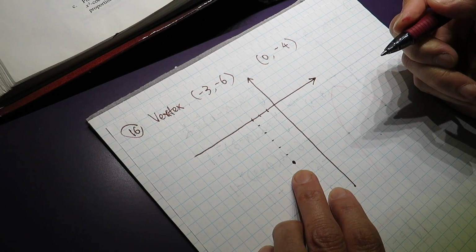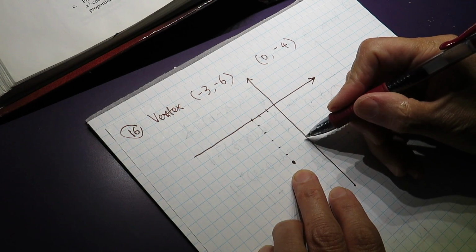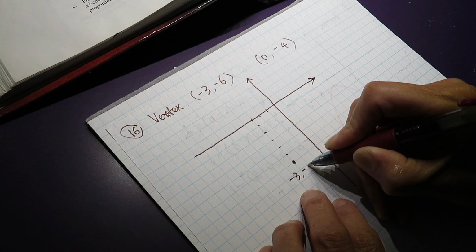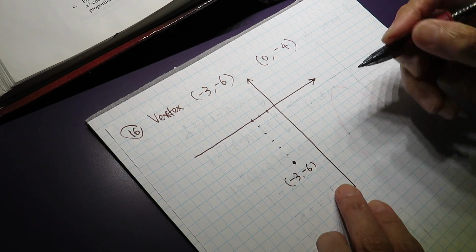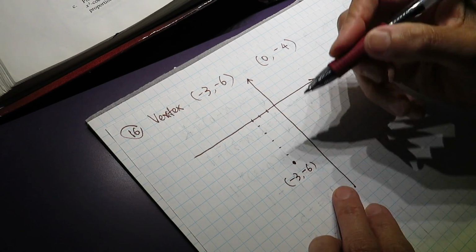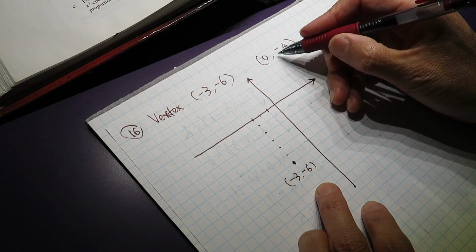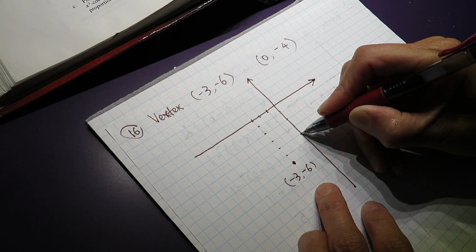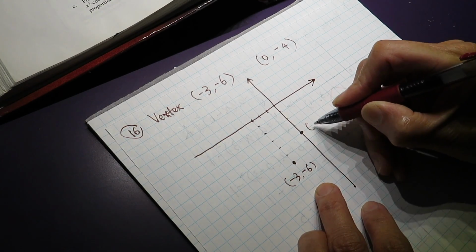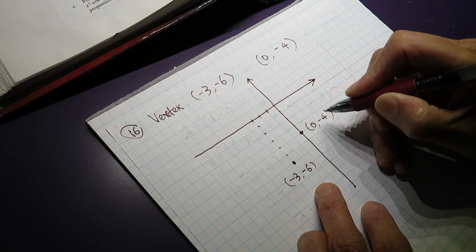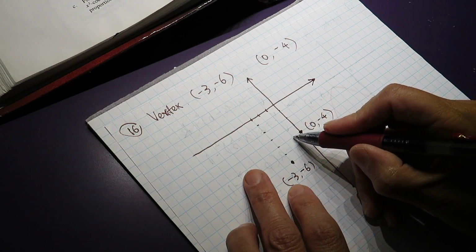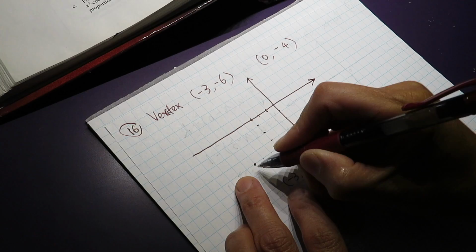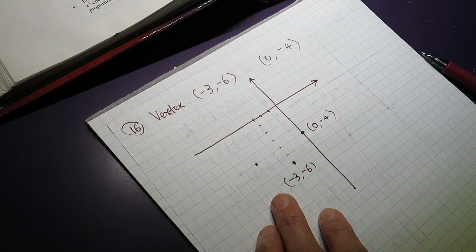So this is the vertex. And it passes through x equals 0, y equals -4. Okay, and we know it's symmetric, right? So it passes through these points also.